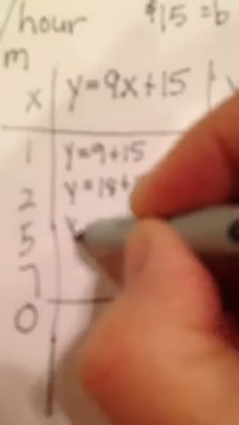If he works for 2 hours, 9 times 2 is $18, plus 15 to repair your computer. That's going to equal $33. If he works for 5 hours, 9 times 5 is 45. 45 for the work he does, plus 15 for driving there, is $60. And if he works for 7 hours, 9 times 7 is $63 just to repair your computer, plus 15 bucks for driving there. That's $78.